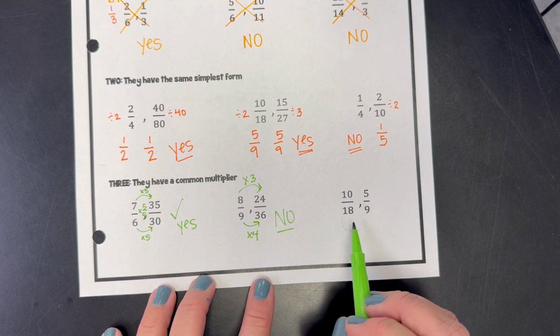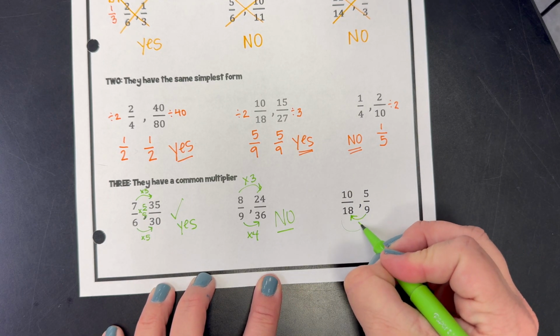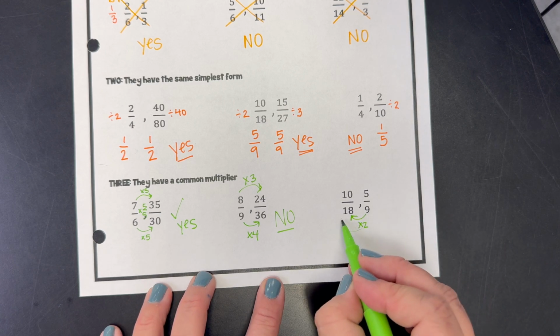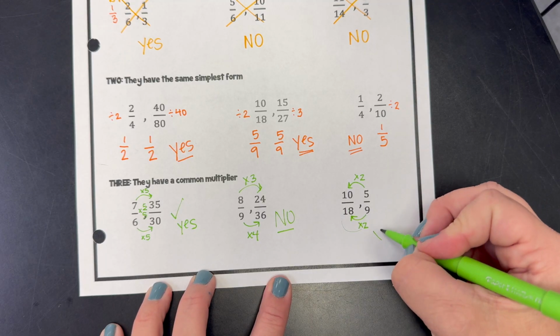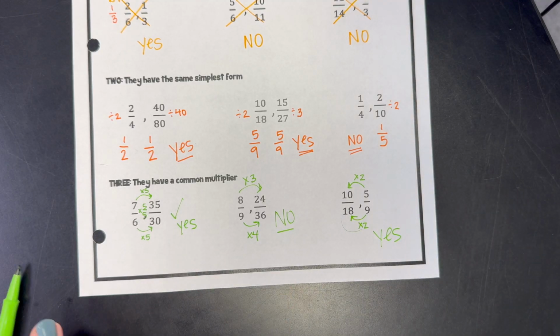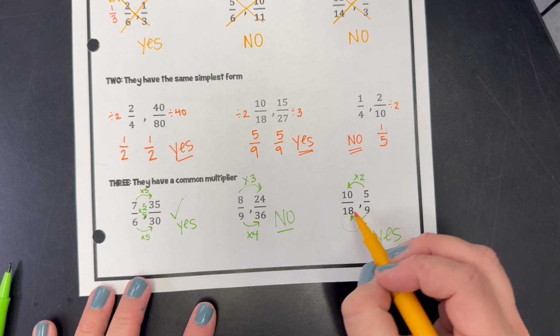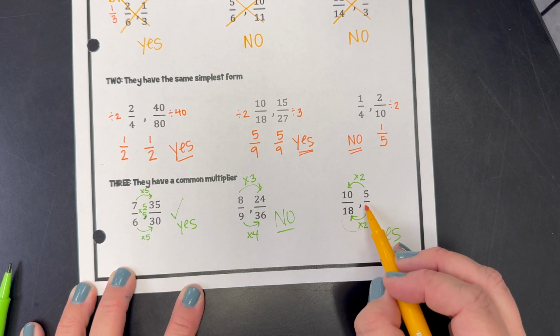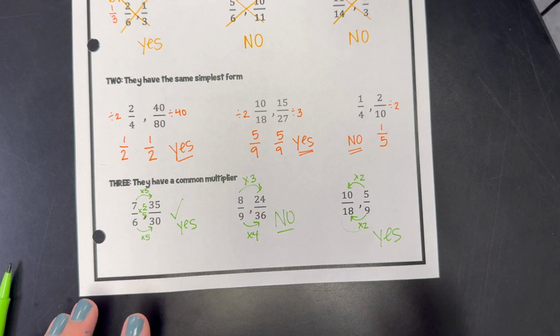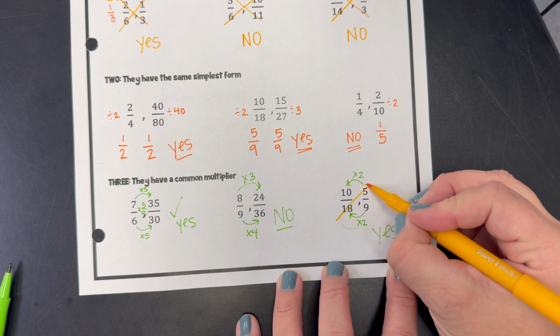Okay, and then on this one right here, 9 times 2, I'm kind of going the opposite way, makes 18, and 5 times 2 makes 10, so this would be yes. Okay, this is generally the way that people think is the hardest, and so I like this method if you know it, and you can see the relationship that like this fraction is twice as much as this one. But if you're not sure, then you can always just do cross products.